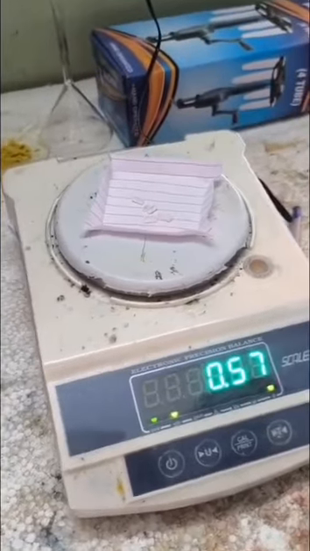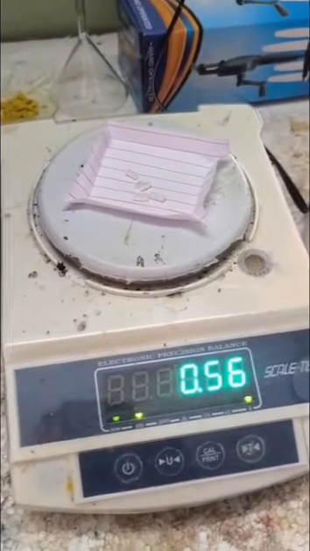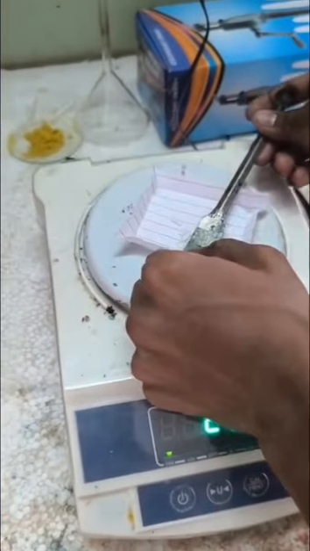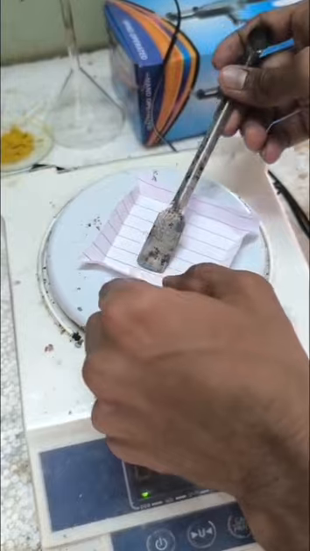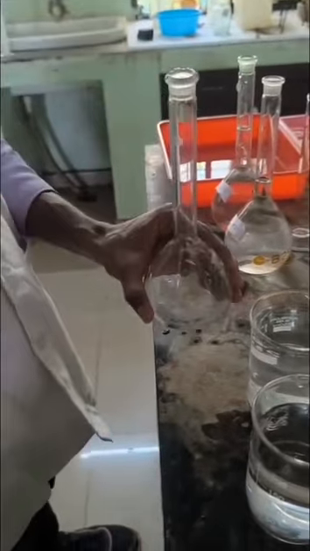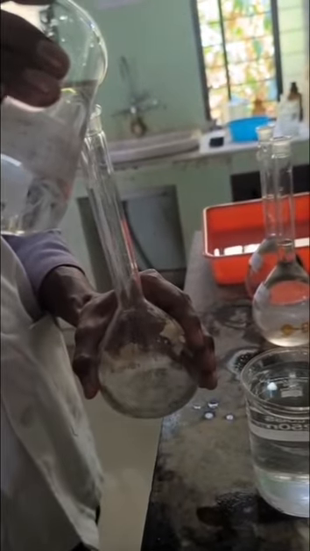And then weigh about 0.27 gram of sodium thiosulfate for making a 0.004 normality sodium thiosulfate solution. Then transfer to the 250 ml volumetric flask and make up with distilled water up to the mark.